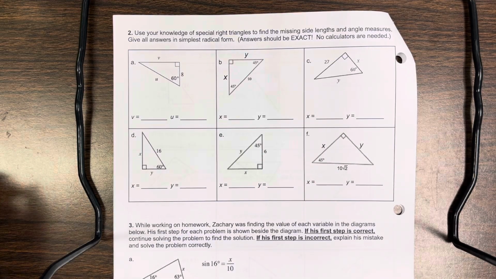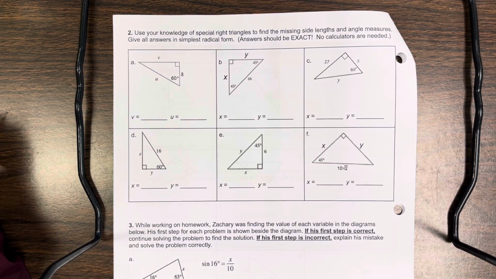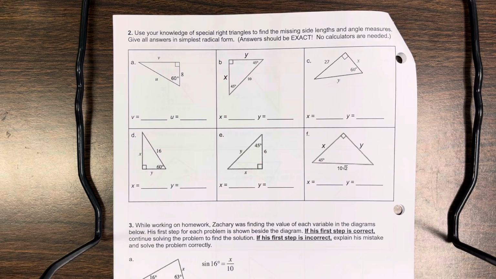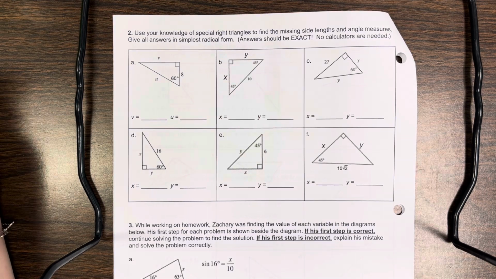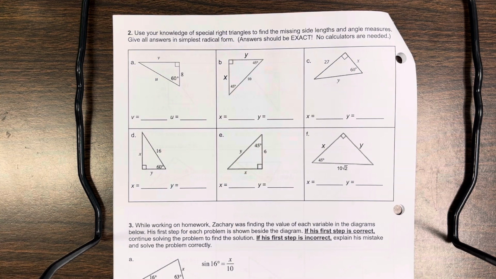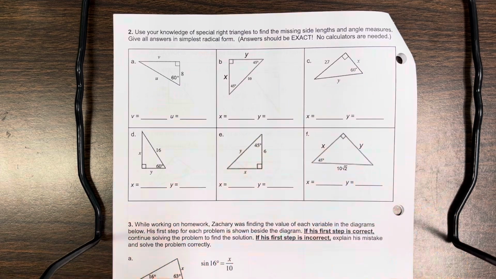Okay, question 2 says, use your knowledge of special right triangles to find the missing side lengths and angle measures. Give all answers in simplest radical form, meaning that your answers should be exact. No calculators are needed. So on the first question, it's a 30, 60, 90.